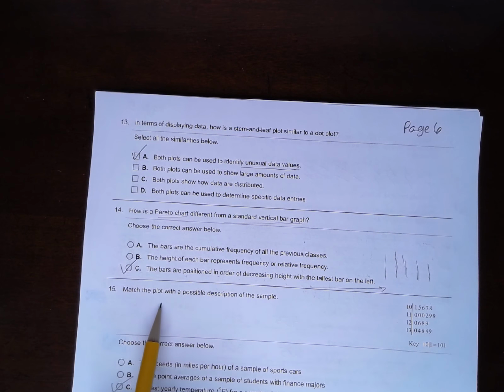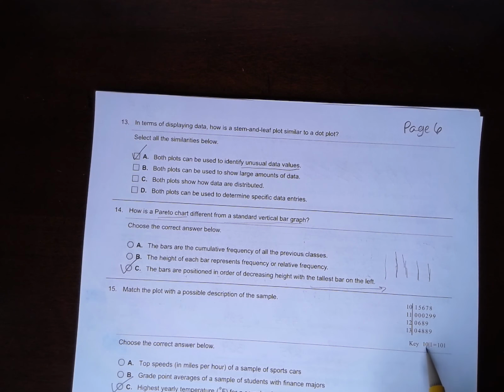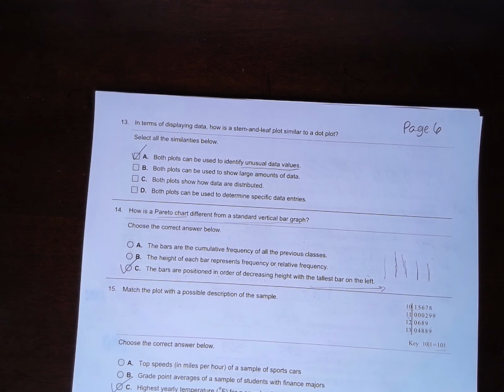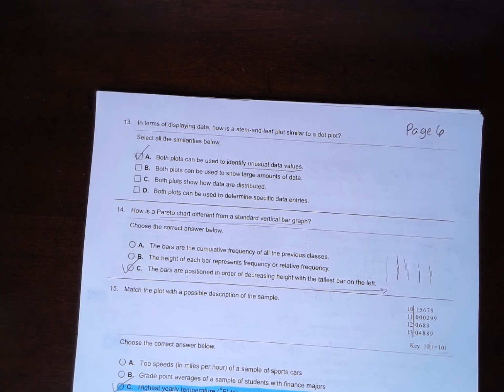Then on 15, match the plot with a possible description of the sample. So this one, the key says 10 bar 1, so that's the 101. So this one is 101, 106, 107, 108. This could represent 11, 2, 11, 9. This is going to be 12, 0, 12, 6, 12, 8, 12, 9. So this is the key. And the best way, based on the numbers, is that it represents temperatures.